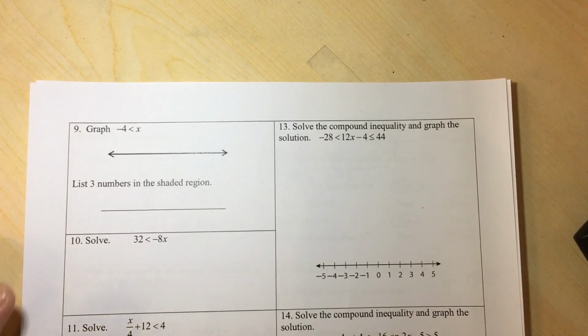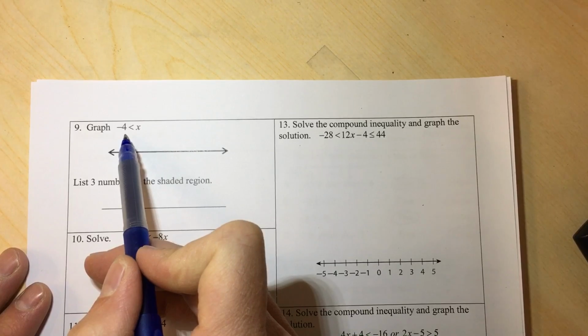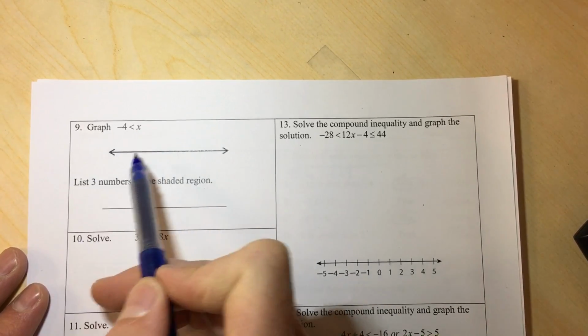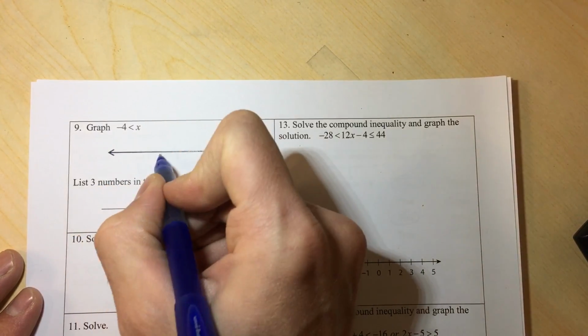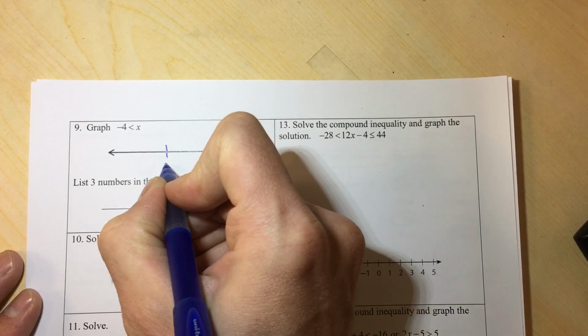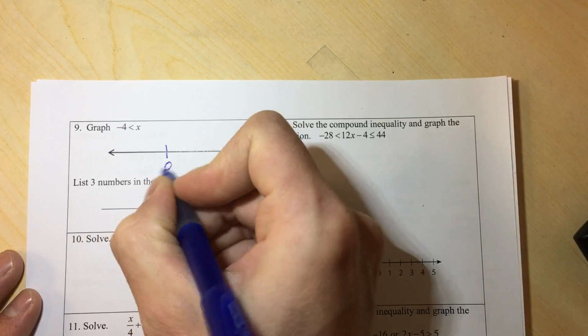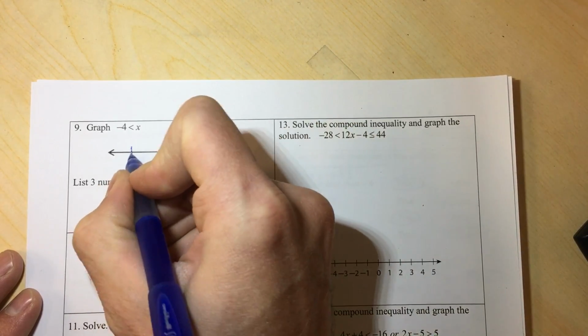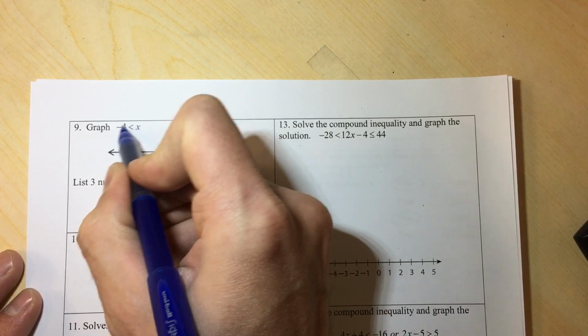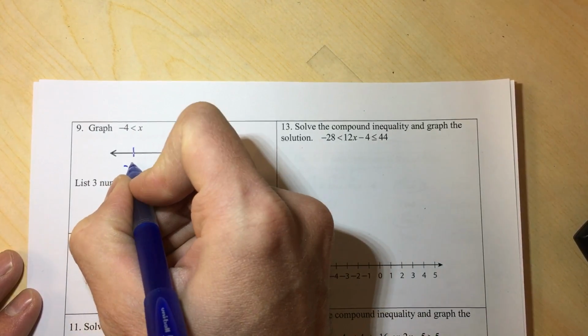All right, last page here. Okay, so a lot of people look at this problem and they go, oh, well, it's pointing this way, so it should be shading that way. Well, that's not necessarily true. It depends on which side of the number line you are on, or it depends on which side the variable is on in your inequality here.